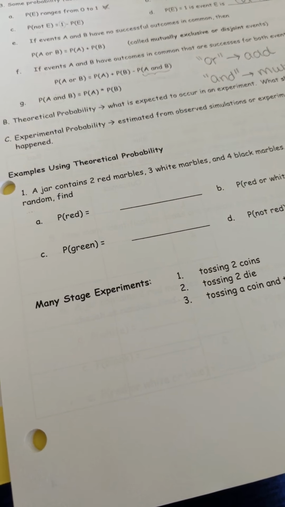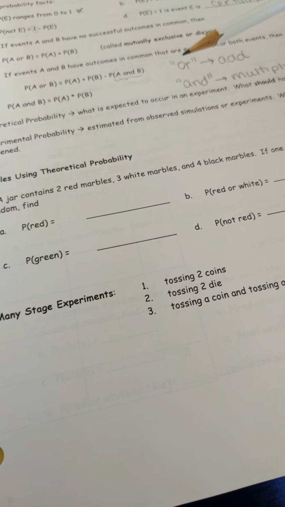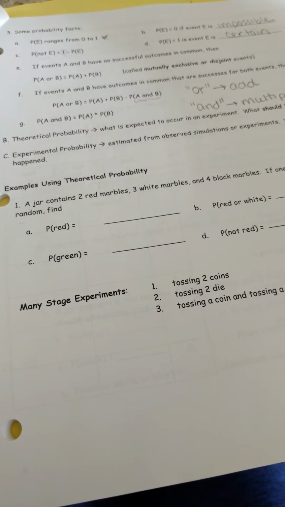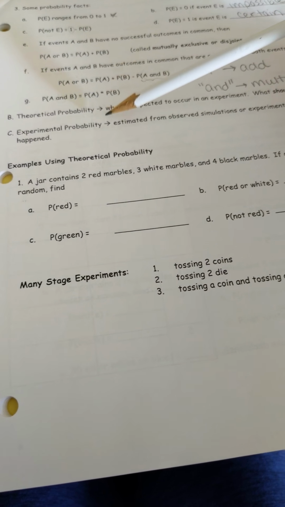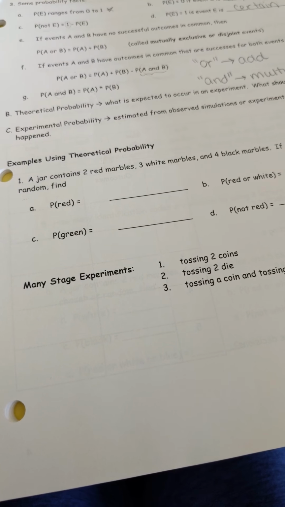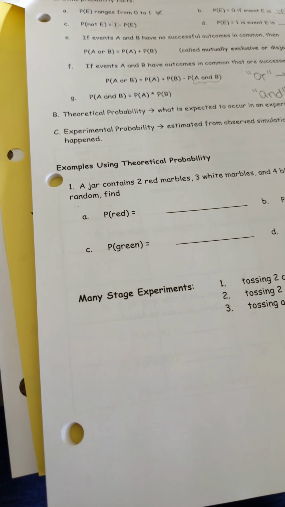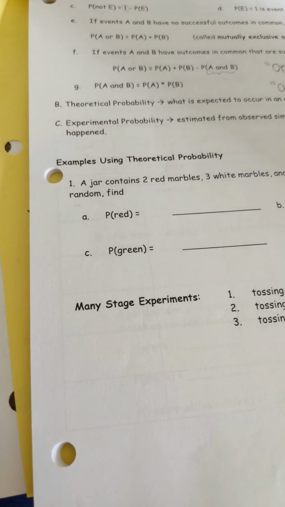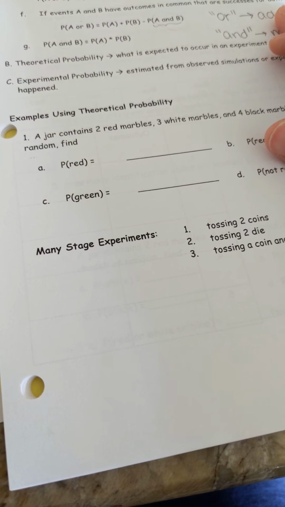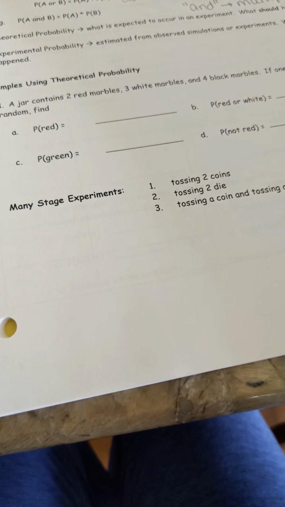Okay? So we have theoretical probability and experimental probability. Theoretical probability is what's expected to occur in an experiment, what should happen without actually performing the experiment. And experimental probability is estimated from actually observing simulations or experiments. So what actually happened, experimental probability. If we were together, we would definitely do some experimental probability activities. All right, so using theoretical probability, okay, because I don't have a jar here of red marbles, white marbles, and black marbles. So let's use theoretical probability.